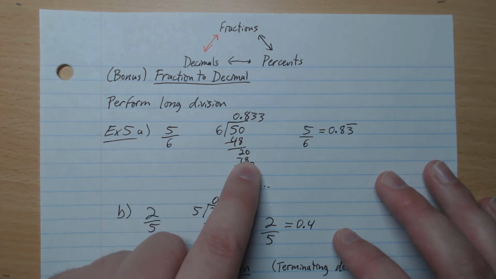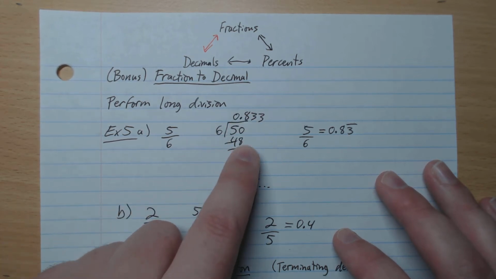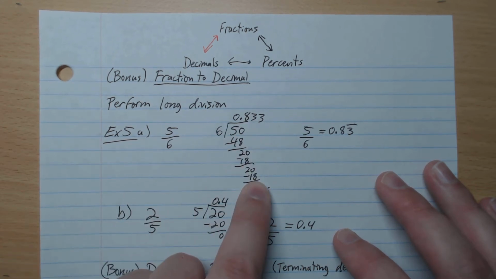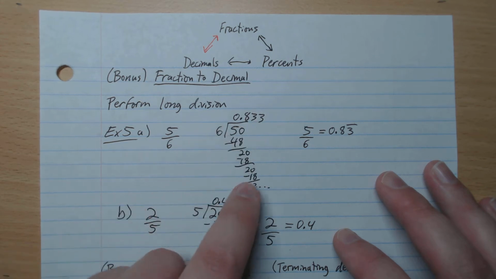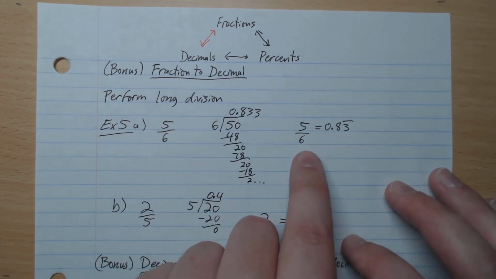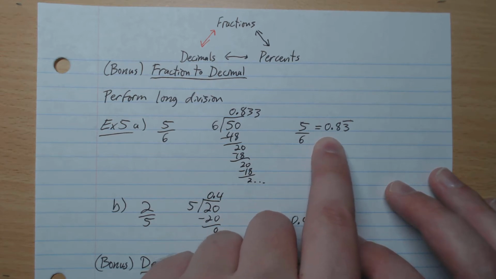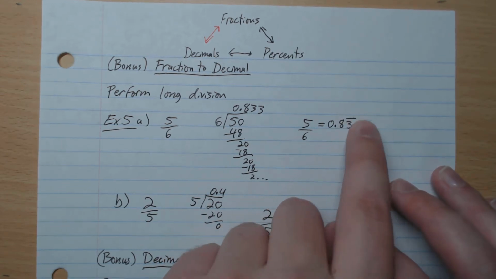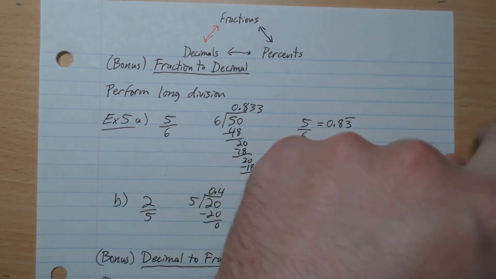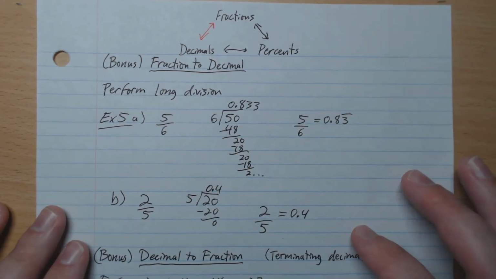Bring down a 0. How many times does 6 go into 20? 3, 18. What's left is 2. Bring down another 0. What goes into 20? 3, 18. What's left is 2, etc., etc. So this goes on forever. So 5 over 6 is the same as 0.83 bar, and the bar is only on top of the 3. That means the 3 is continuing forever, like that.